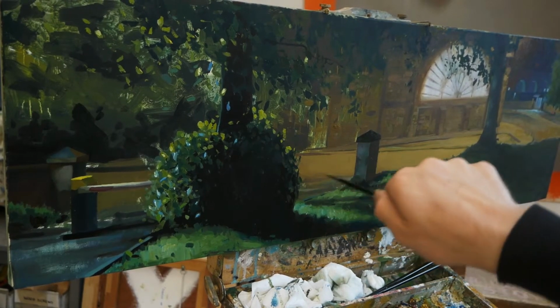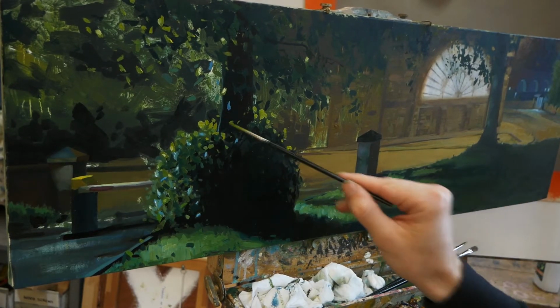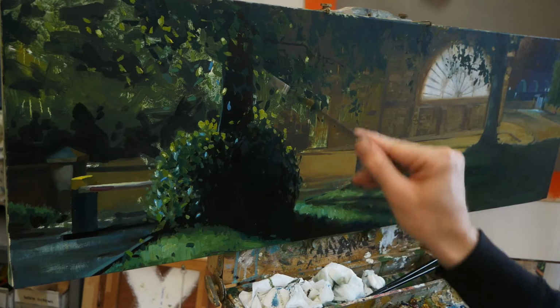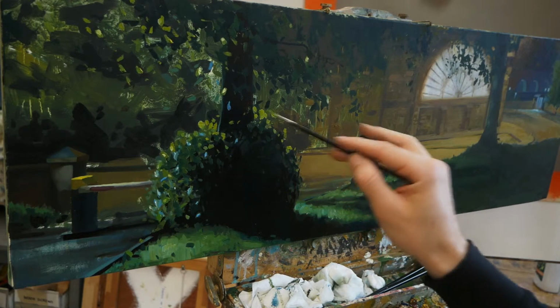If we start to carry this type of lighting through, you get a sense that this tree is casting something of a shadow over the foliage.